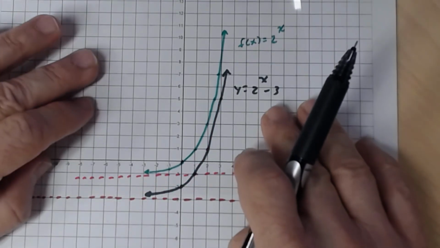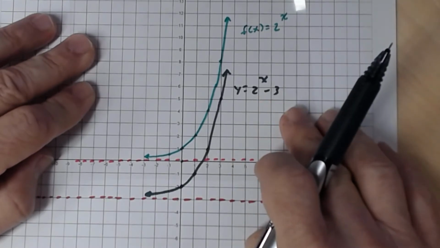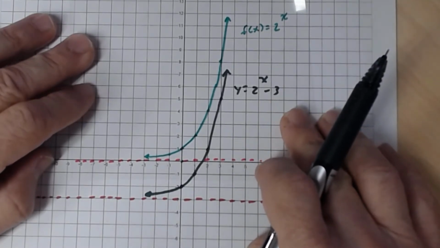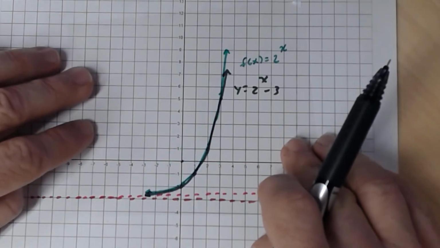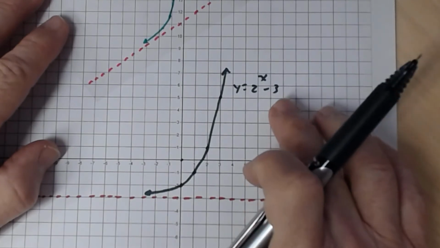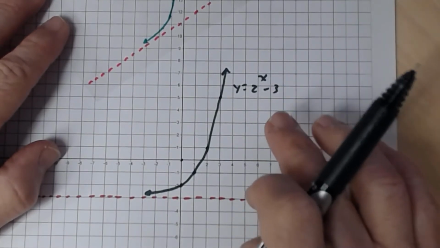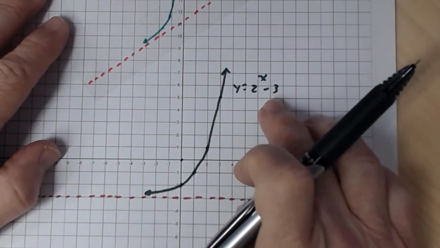So here is the parent function. To graph this, I have to vertically translate down how many units? 3 units. Now, in the function I want to graph, do you see I'm going down 3? So do you see a -3 located anywhere? If you said here, that's correct.